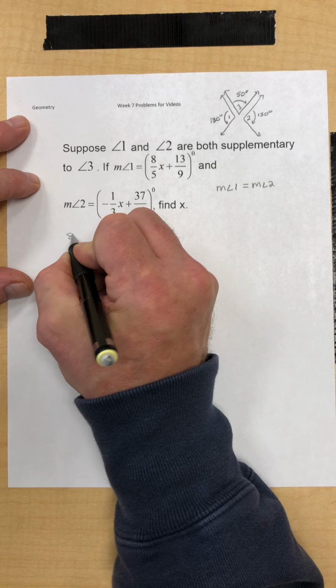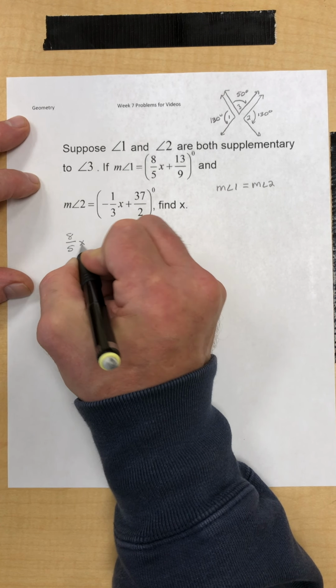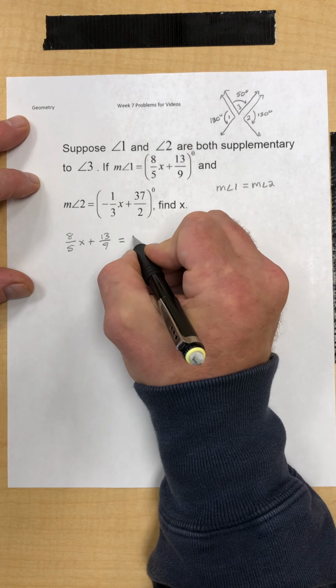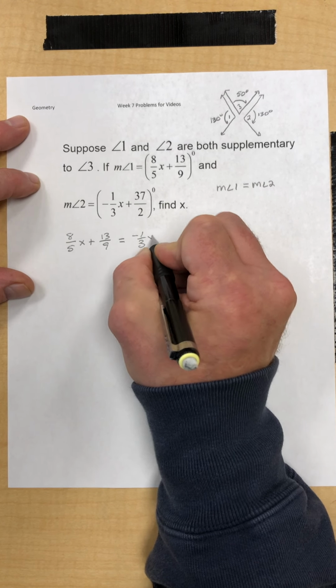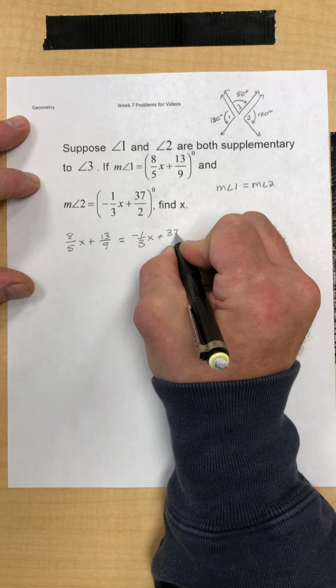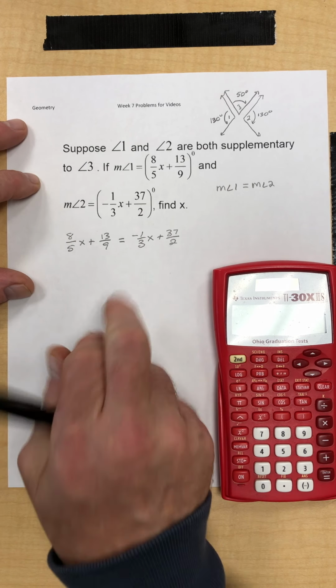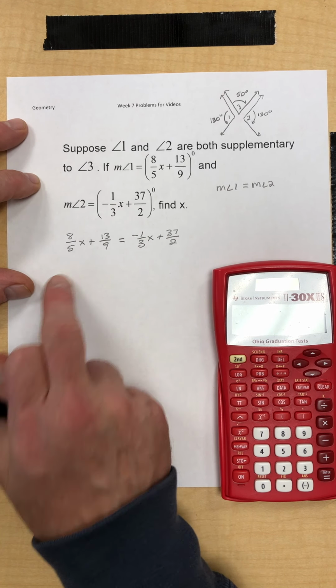So let's see. 8/5 x plus 13/9 equals negative 1/3 x plus 37/2. And I have to solve this. I'm going to add 1/3 x to both sides.